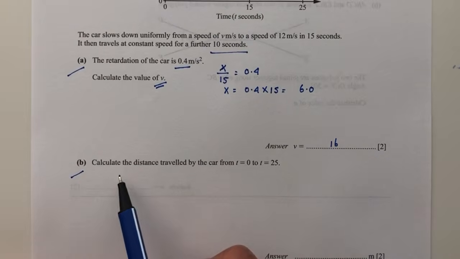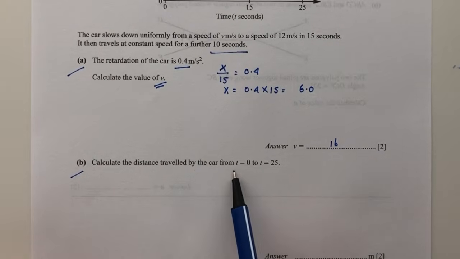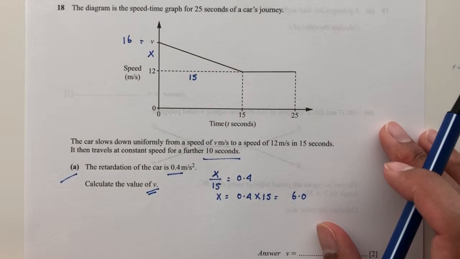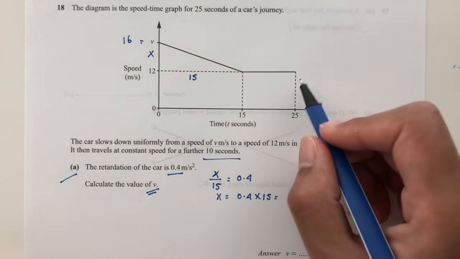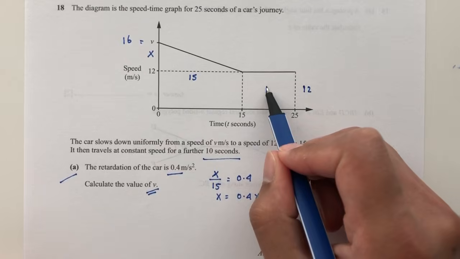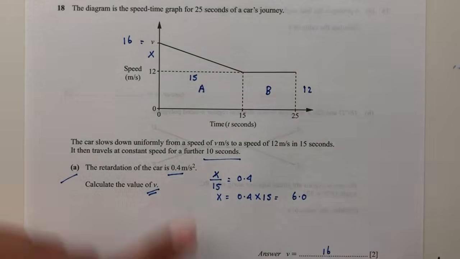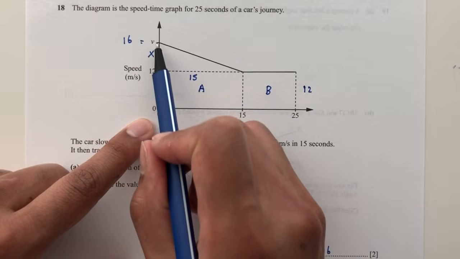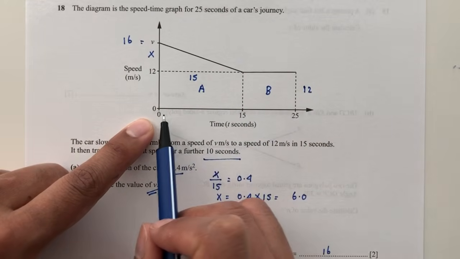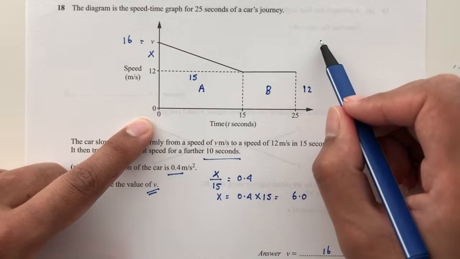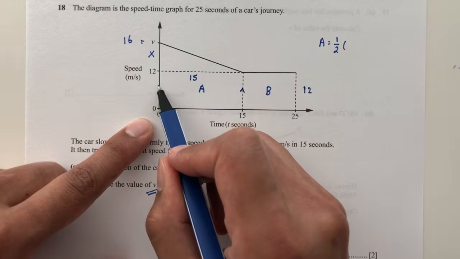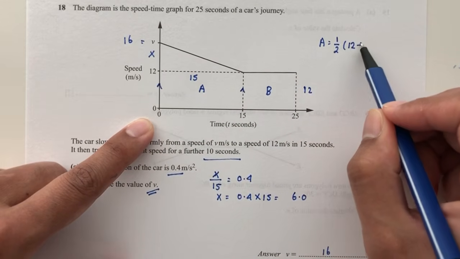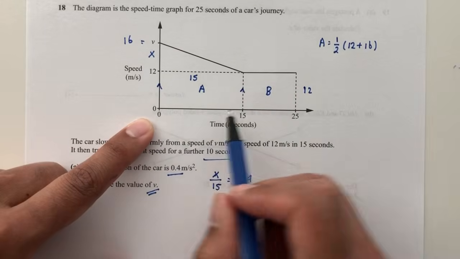Part B, calculate the distance traveled by the car from t equal to 0 to t equal to 25. So this whole distance here. There are two parts. The first one is the area of the trapezium and the area of this one. This height is 12. Let's call these A and B. So let's first find the area of A. This is a trapezium, so this height here is 16, this height here is 12, and the distance in between is 15. So area of A is equal to half times the sum of parallel sides. These two sides are parallel. That will be 12 plus 16 times the length in between, which is 15.